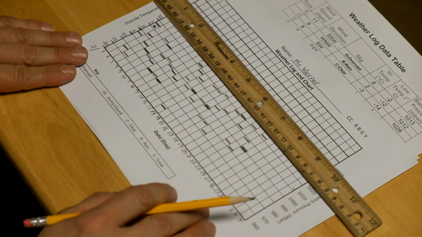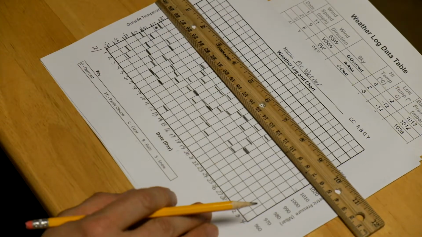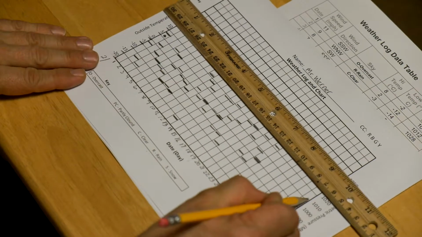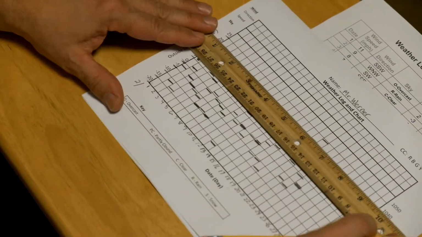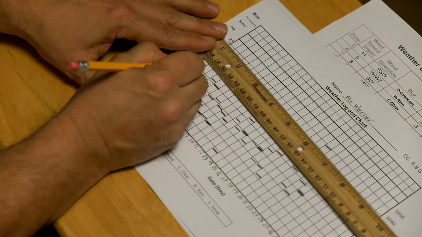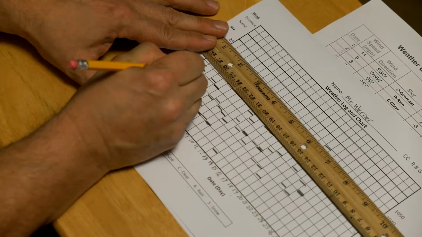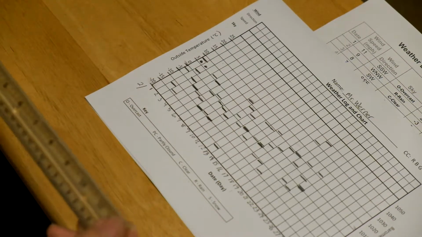You can see that. Okay, now I'm going to go to the next day. It's very close to that. It's 1012, so just slightly below that. So I'm going to line that up at 1012. It should be just a tiny bit below, and put a dot right there. Make a nice big dot.